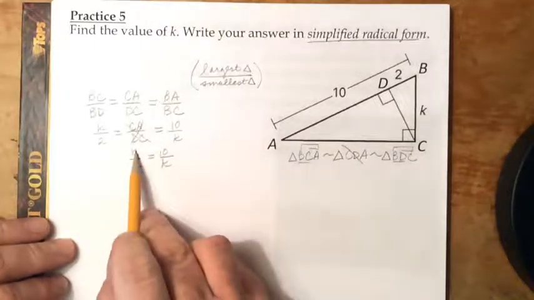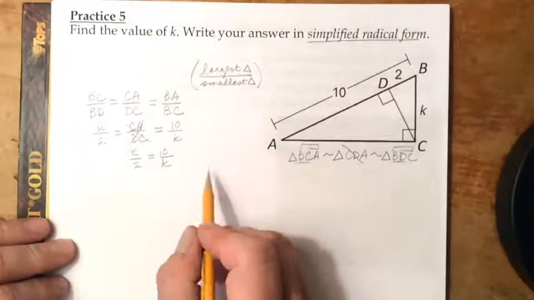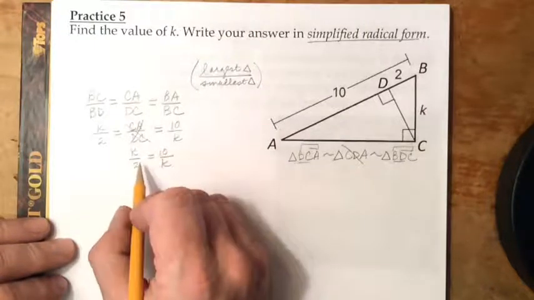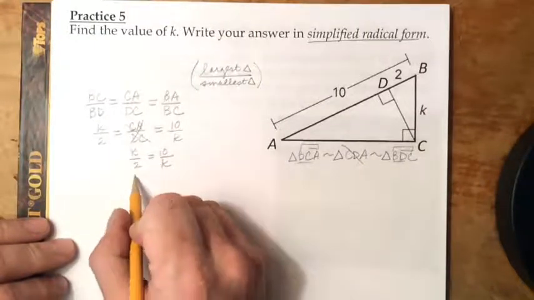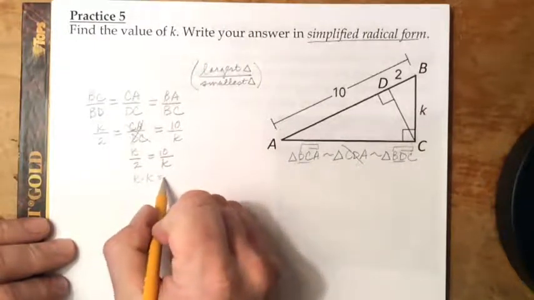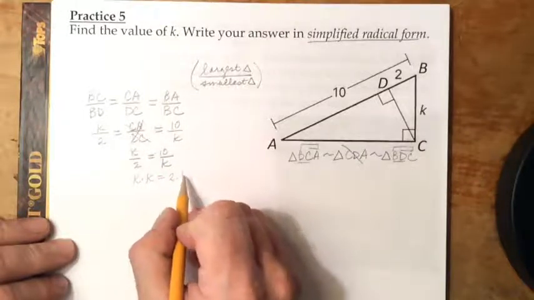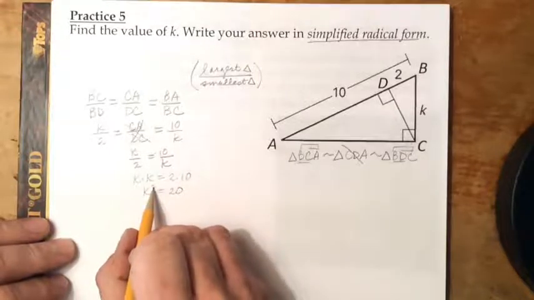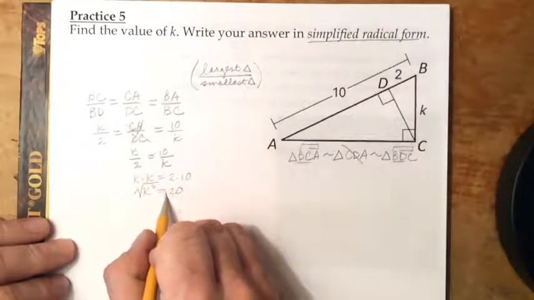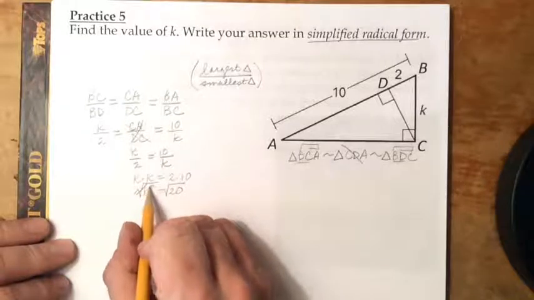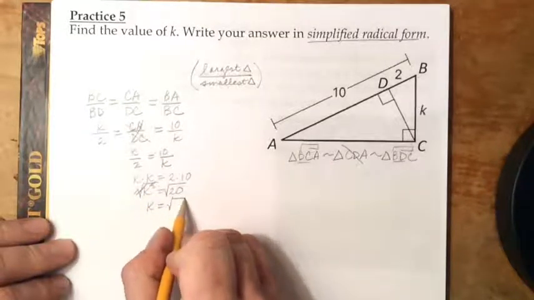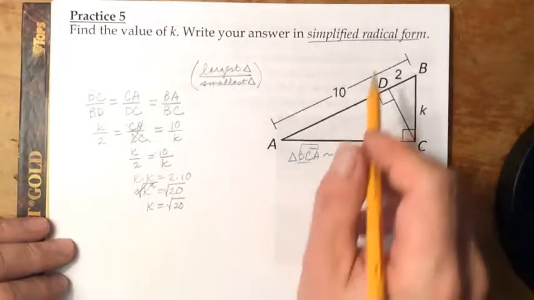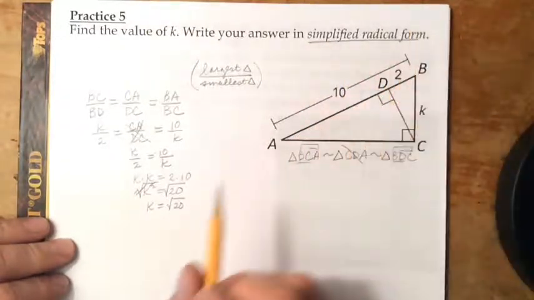This time we have extremes that are going to be multiplying together. So cross multiplying this way, we have k times k equals, cross multiply this way, 2 times 10. That gives us k squared equals 20. Get rid of the square, which means we have to take the square root on both sides to balance the equation, and then k is equal to the square root of 20. Now don't take the calculator and use it. We're going to put it in simplified radical form.